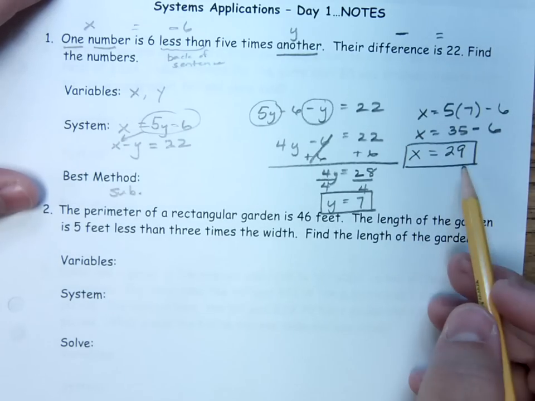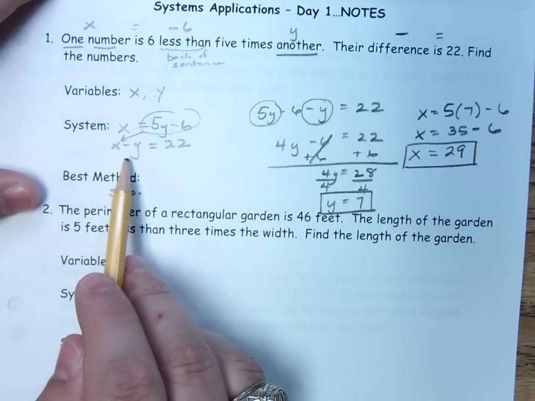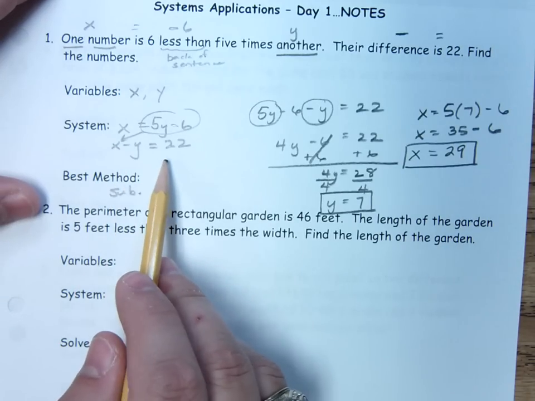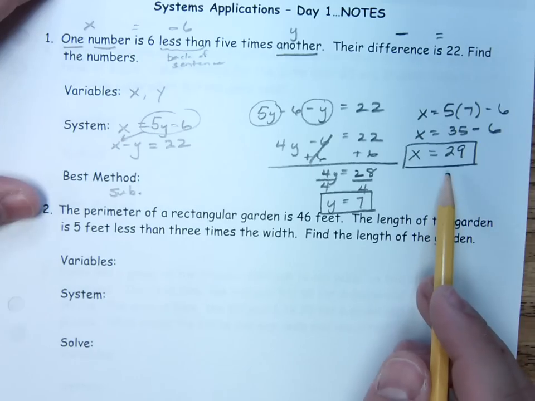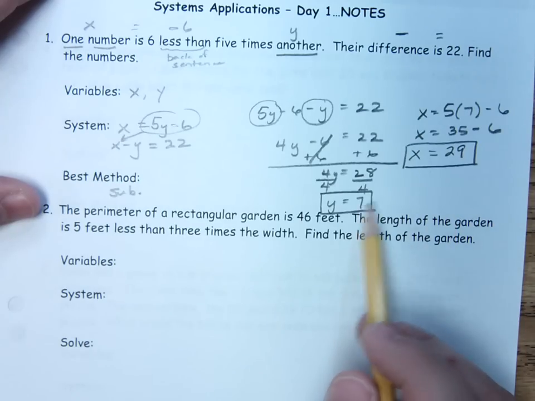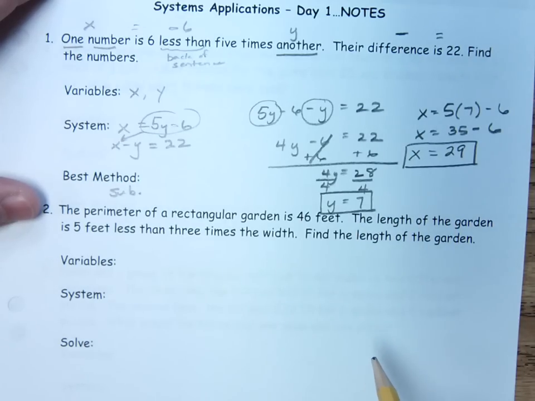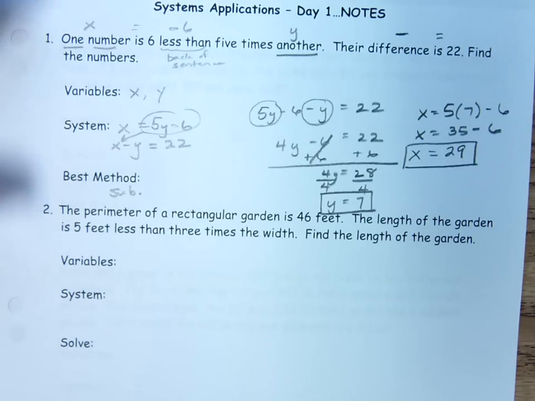So then I can go back in and check. Is 29 minus 7 22? It is. Is 29 equal to 5 times 7 minus 6? It absolutely is. Okay, make sure you have that down.